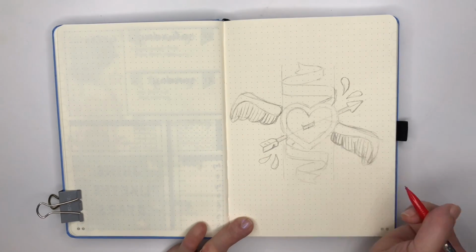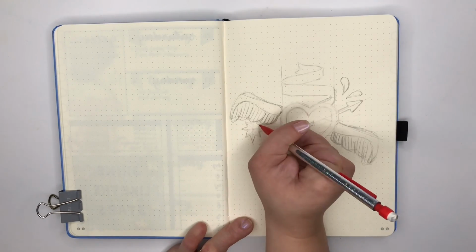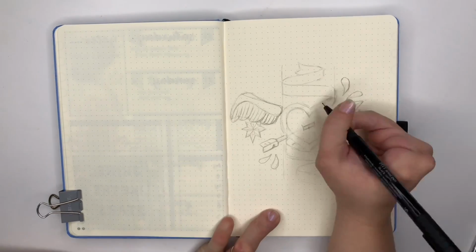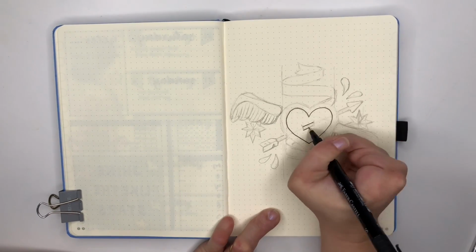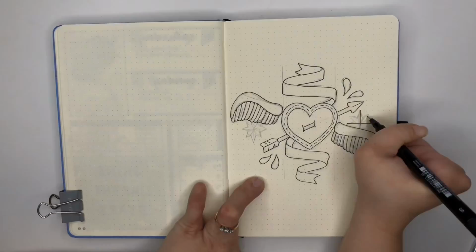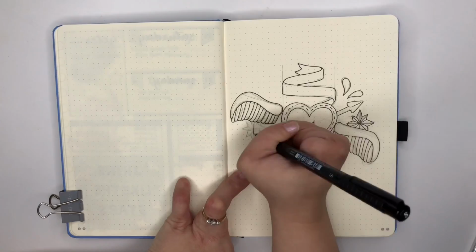I don't usually start with a specific idea of what I want to draw. I kind of just start and keep going until the point where I feel like I don't want to put any more in, or I feel like I've covered enough of the page. Once I've done that, I can go in with my Faber Castell Pitt artist pen and just outline everything. Once that's all finished, it's then time to move on.